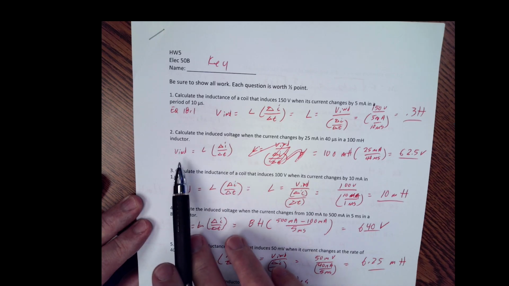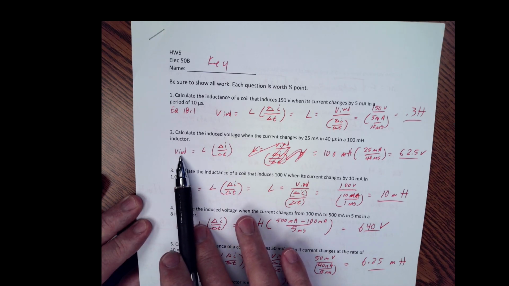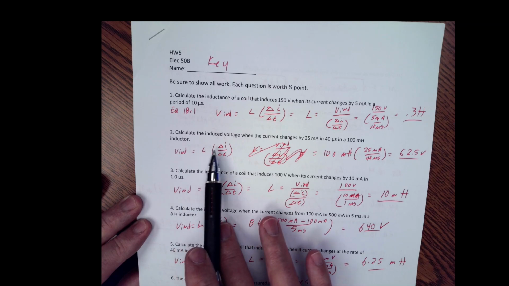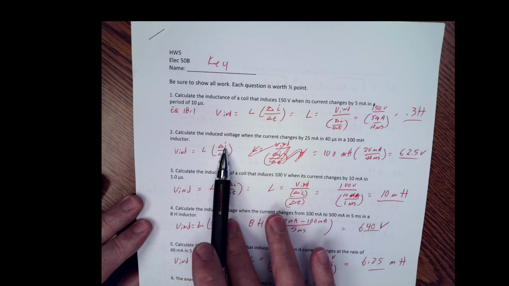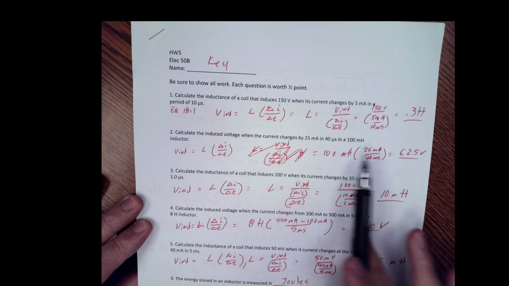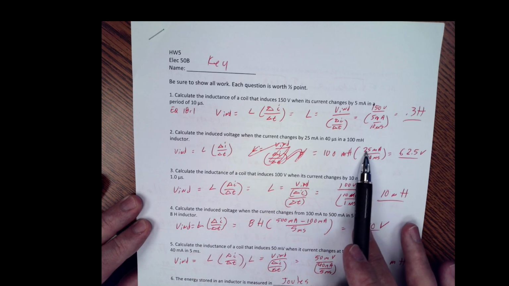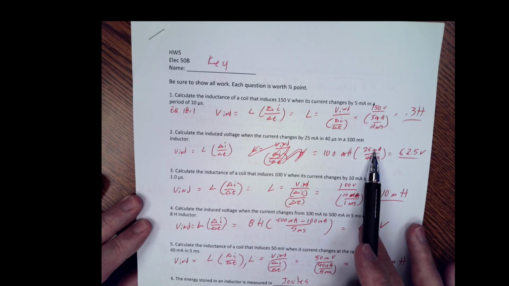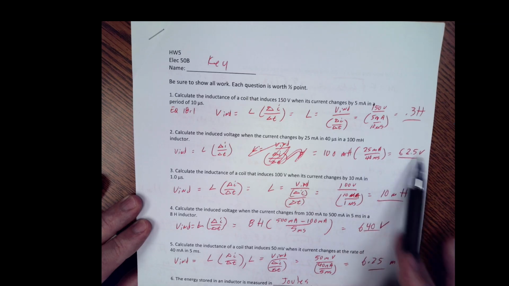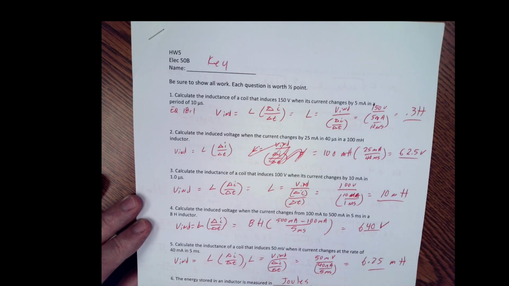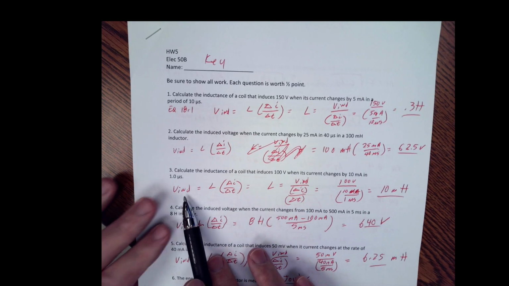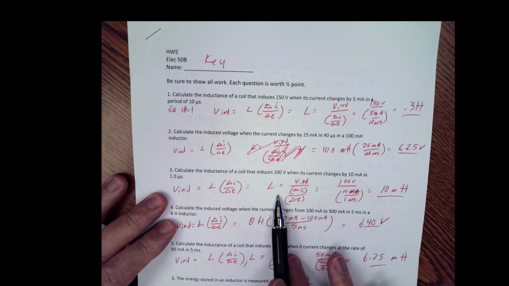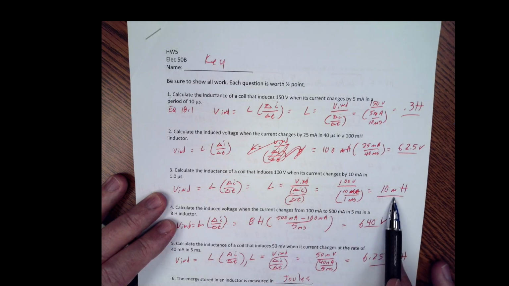Then the next one is the voltage induced equals the inductance times the change in the current over the change in the time. So it's 100 millihenries times 25 milliamps divided by 40 microseconds, and that comes out to 6.25 volts. All right, and then number 3, same thing. Now we're going to solve for L again, and that comes out to 10 millihenries.